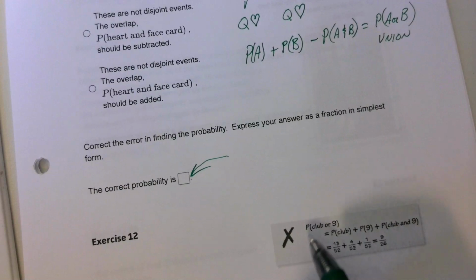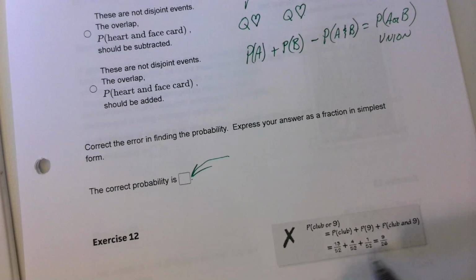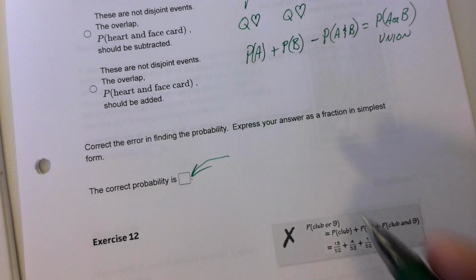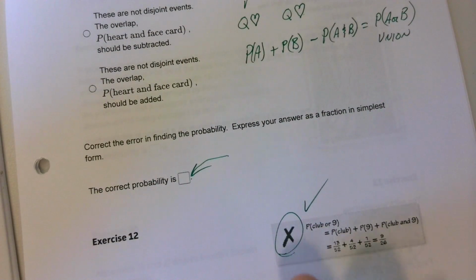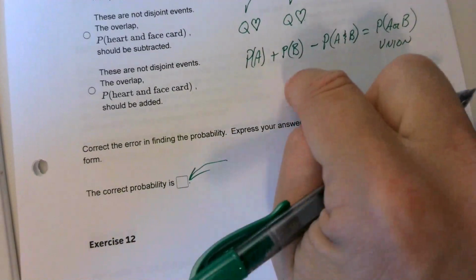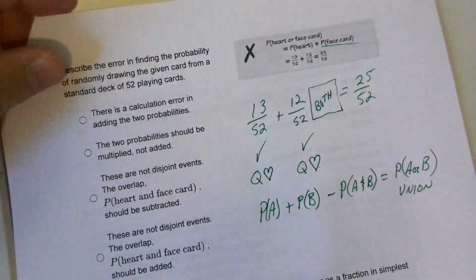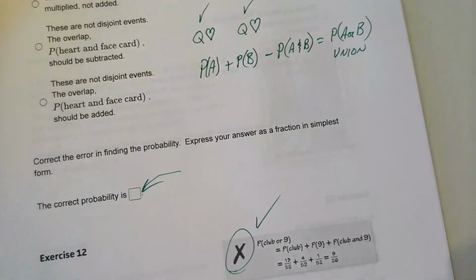Okay, so number 12, it says the probability of a club or a 9, and it gives you the same thing again. It tells you that you do this plus this equals this, and it's wrong. So use the logic that I gave you on the one before, right up here, to go ahead and answer that next question, and I believe that you can.